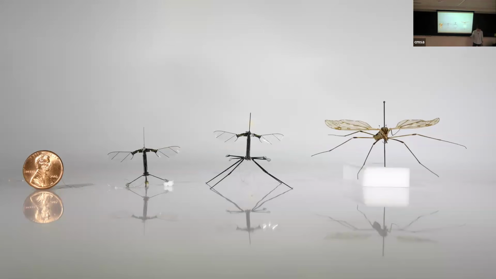In fact, we can do things that in a lot of ways mimic the morphology and the motion behaviors of the animals that they inspire.